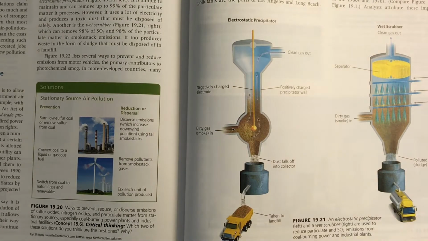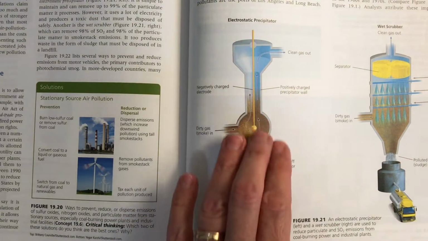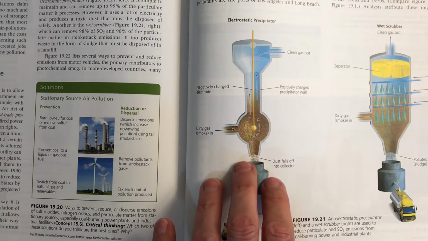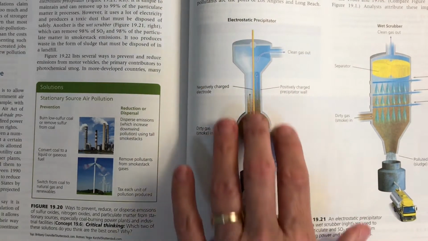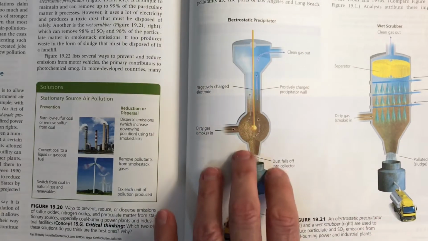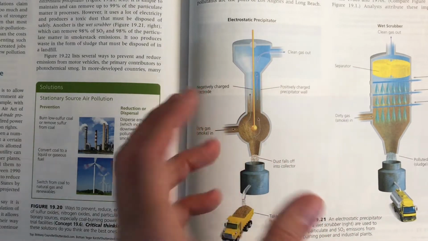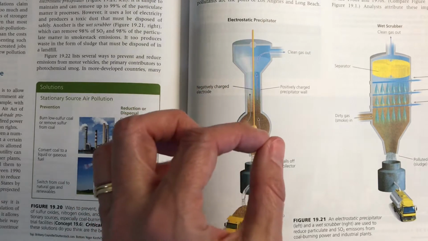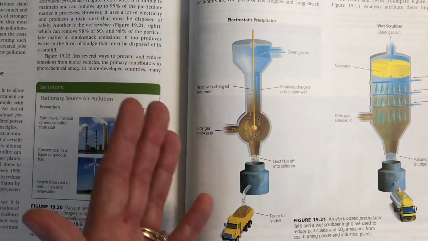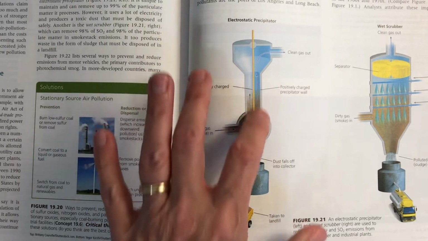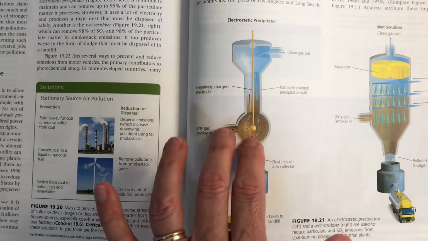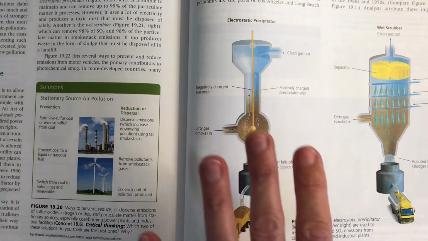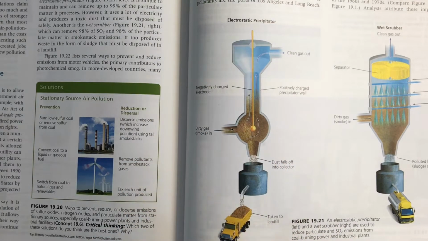So again, this is specifically for particulate matter. This doesn't work with anything like NOx or SO2, or if, let's say, lead and mercury is an ion, as an example, it may not work with that either. So this only is going to work with particles that are charged. Definitely that particulate matter. I'm not sure about the heavy metals.